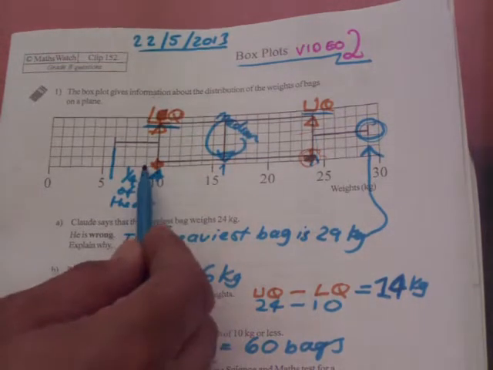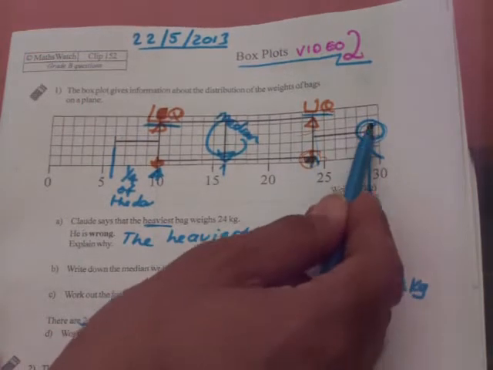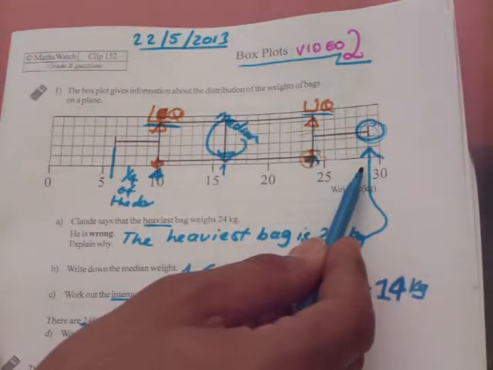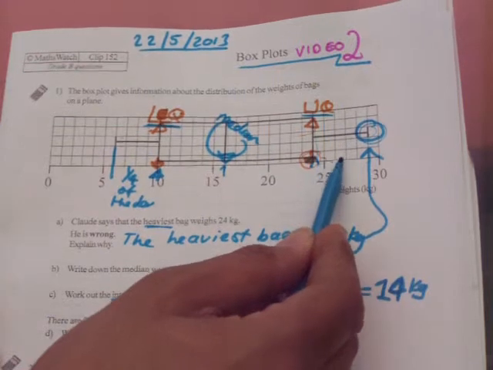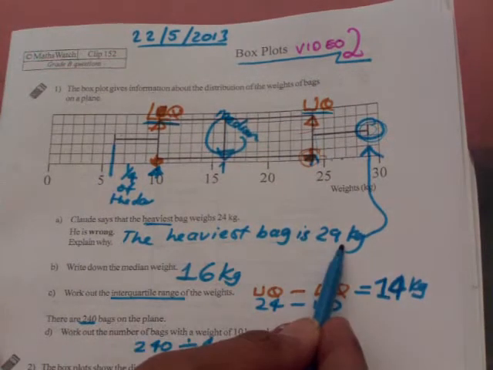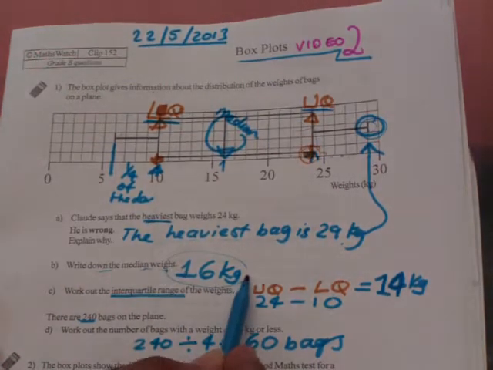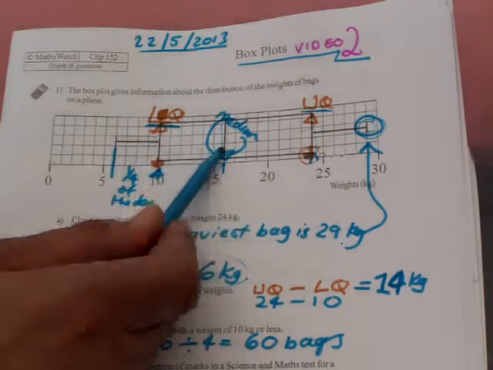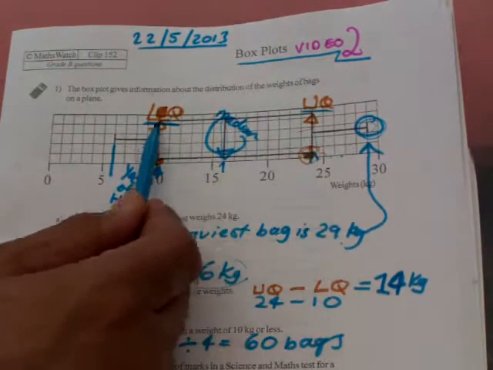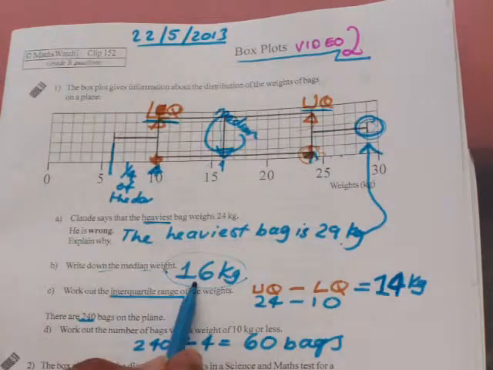Now the heaviest bag is not the end of the box with the upper quartile. It's actually the end of the whiskers over here, which, if you can see from our scale, 25, 26, 27, 28, 29. So the heaviest bag is 29 kilograms. Next, write down the median weight. This answer of 16 kilograms comes from this line here, which is the line inside the box. If you look at the scale, that's 15, and that is going to be 16.